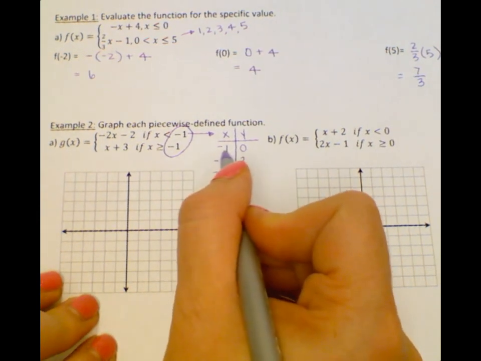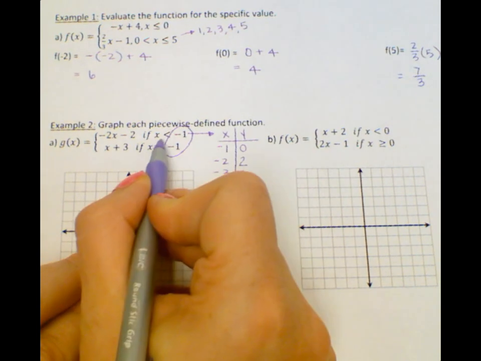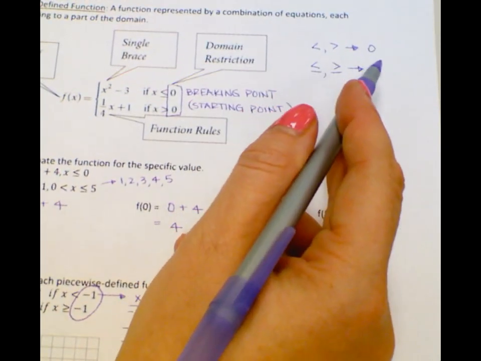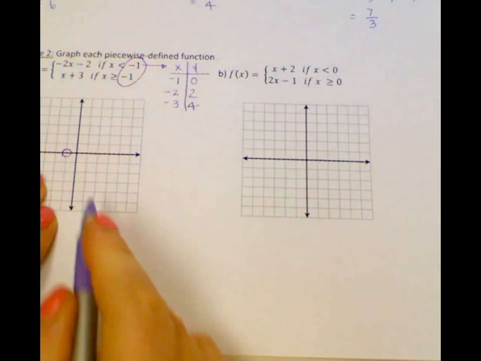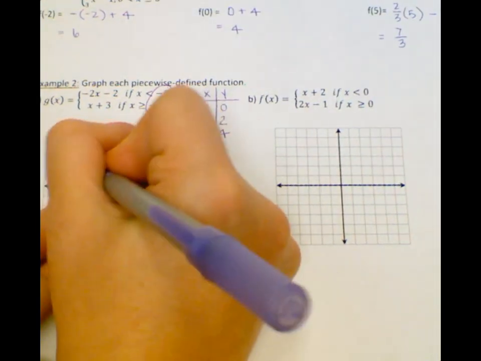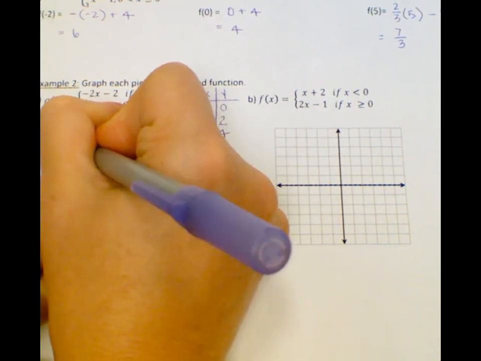Now, this is the starting point. So over -1, up 0. But you got to look right here. See how this doesn't have the little line under it, the equals? Then this means, from the top of your paper, that we are going to have an open circle there because it doesn't include the -1. So I have an open circle right there. Then it goes to -2, 2, then -3, 4.